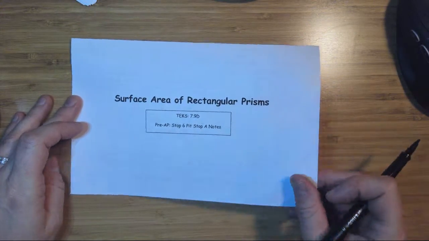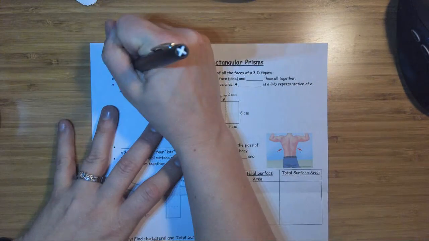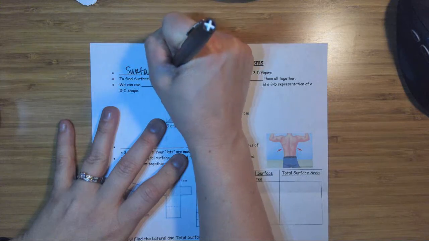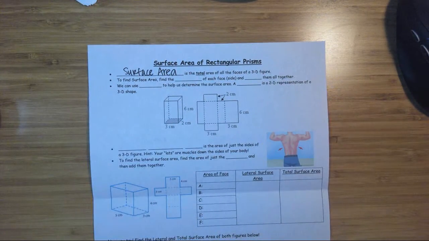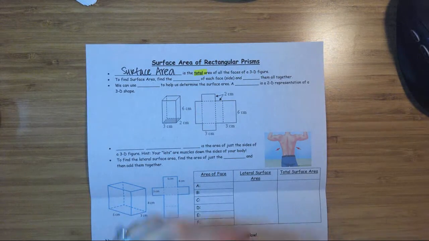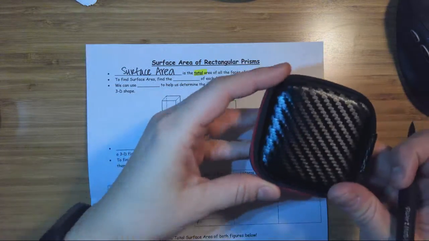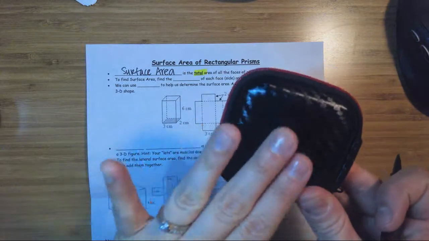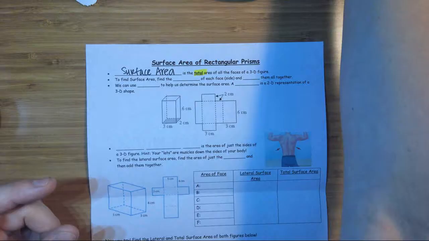This is surface area of rectangular prisms. All right, so surface area is the total area of all the faces of a 3D figure. So the total surface area, think about the surface area of this. The surface is everything on the outside. So if I wanted the surface area, I want the area of everything on the outside.